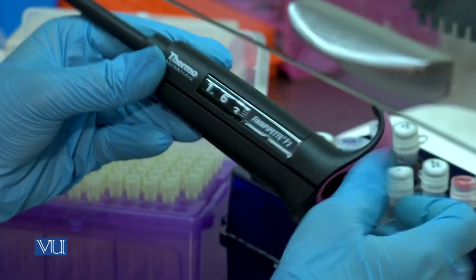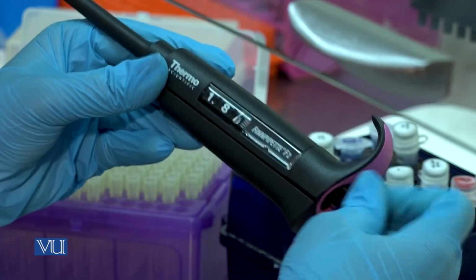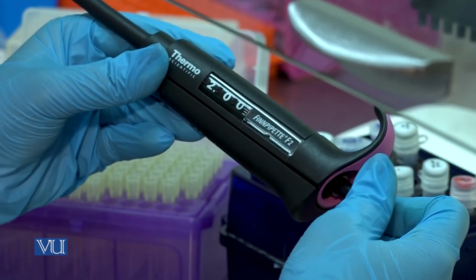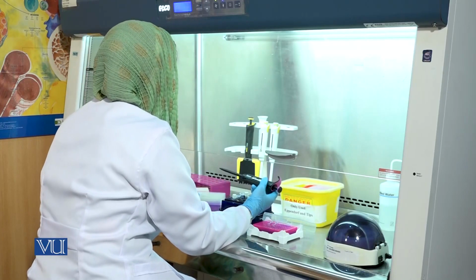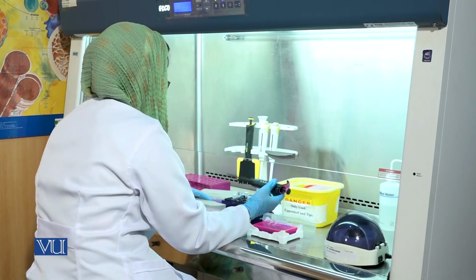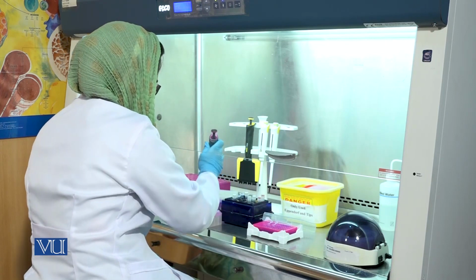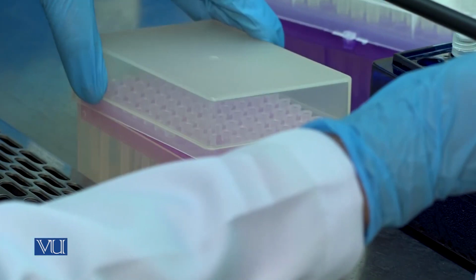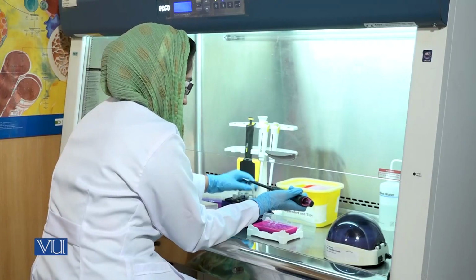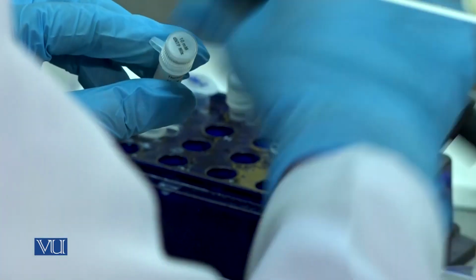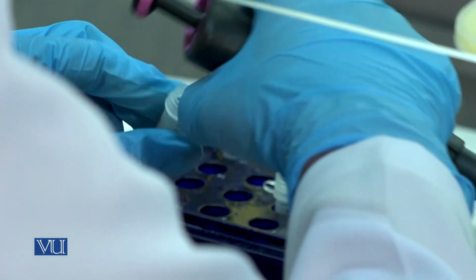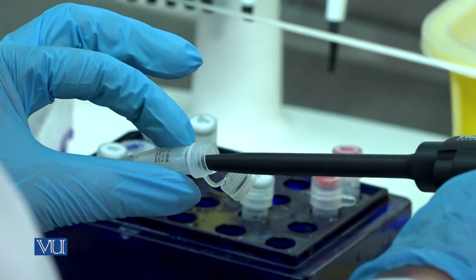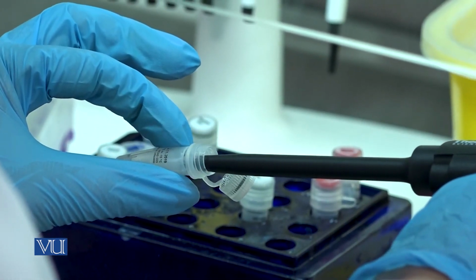Set the micropipette to 2 microliter. Take 2 microliter of dNTP mix and add it in the PCR tubes.